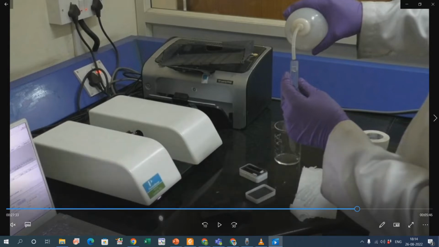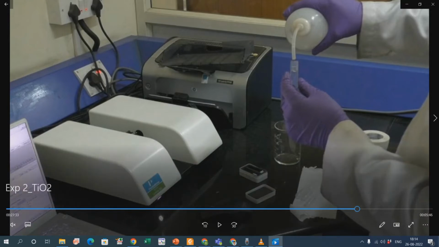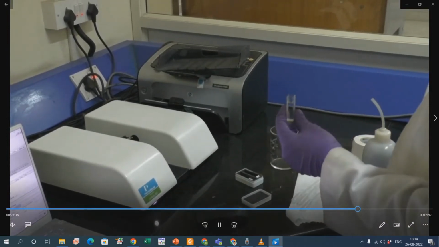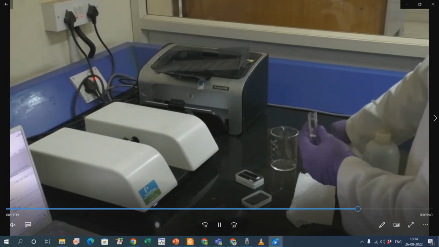On this side you have the source, along with a detector and a monochromator, so that only one particular wavelength of light you can observe. And here is the sample holder. Here you can see the cuvette, the UV cuvette. In a UV cuvette, one part is transparent and the other part is not light transparent. Light will come and go, and on this side you have the detector.